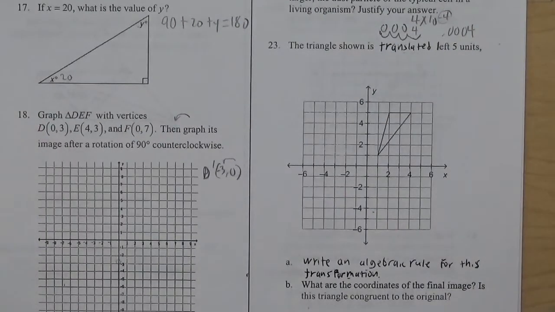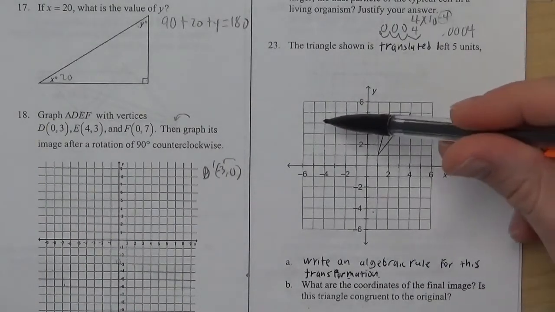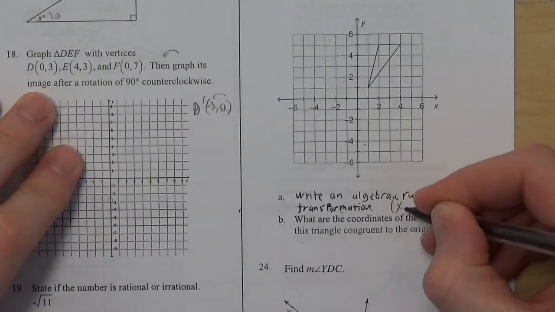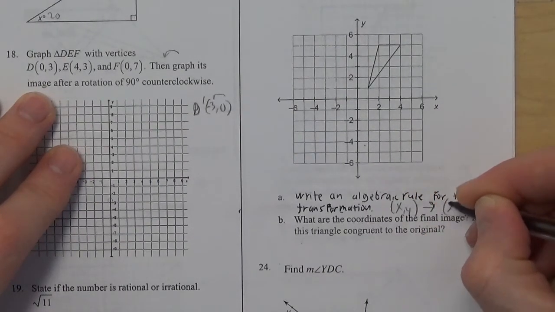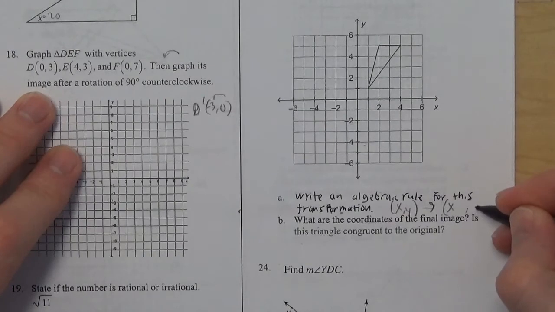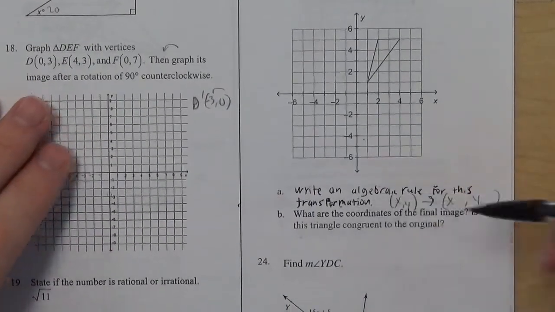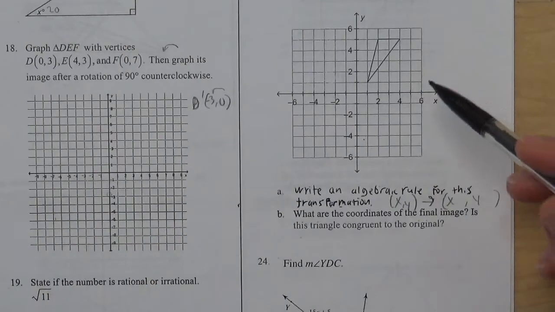23 says the triangle shown is translated left 5 units. So you're going to take this and translate it left 5 units. I don't think you have to graph it. It wants to know, write an algebraic rule for this transformation. So you're going to do (x, y) goes to something that happens to x, so x plus or minus something, and something that happens to y, plus or minus something, if there's any change there. And then what are the coordinates of the final image? So after you apply this rule, what are the new coordinates you come up with?